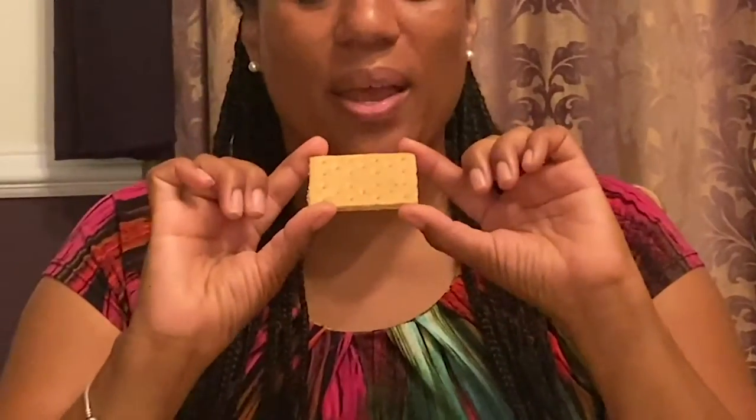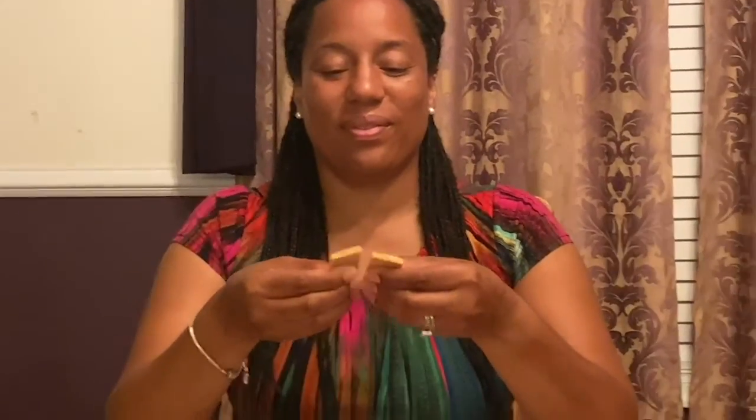But guess what? This graham cracker is now 2 squares. Yep, I can make my graham cracker into squares. So I have 1, 2, 3, 4. And they're all equal sides. Now, check this out. I now have another rectangle. That is so cool. 1, 2, 3, 4. 2 long, 2 short. A rectangle. That is a neat snack that you can play with and make all kinds of shapes.